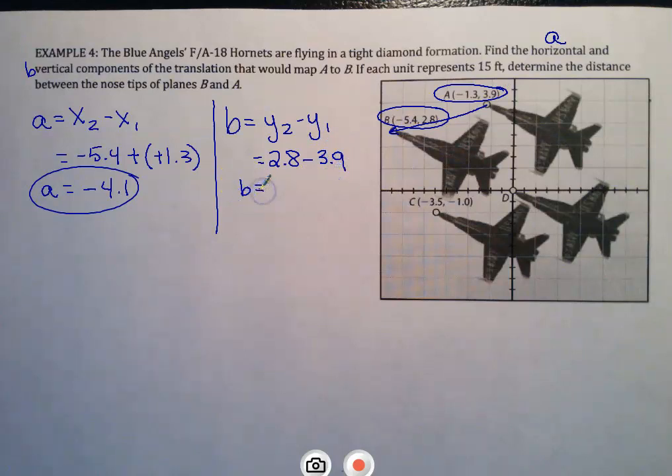So B equals 2.8 minus 3.9 is negative 1.1. Perfect. What can I write from this? Once I have my A and my B, what can I write? I can write the mapping rule, but what else could I write? Not the vertex, the vector. Right, because the vector is your A comma B. So what is my vector for this one?